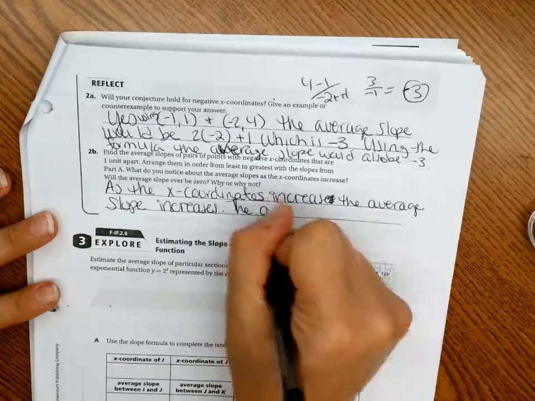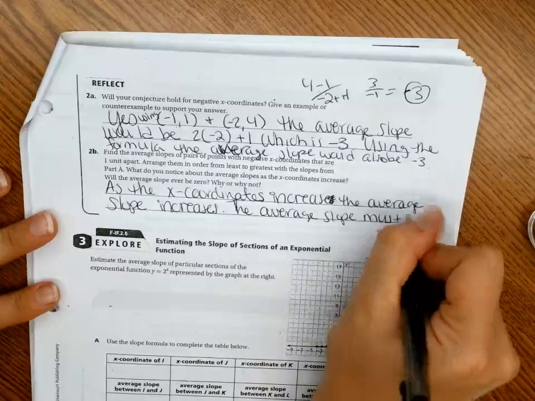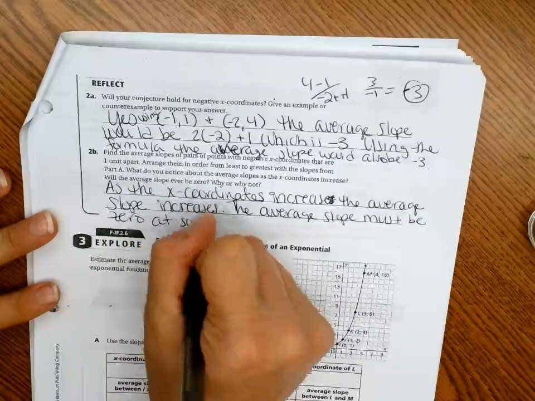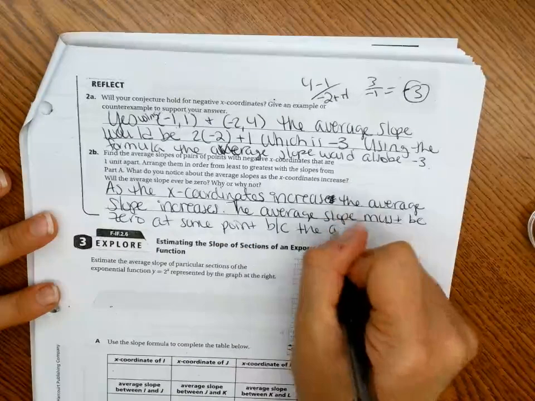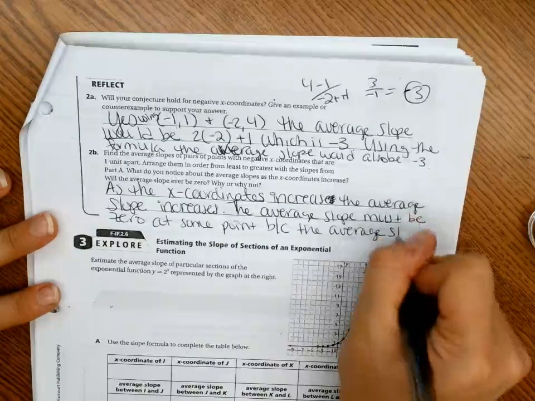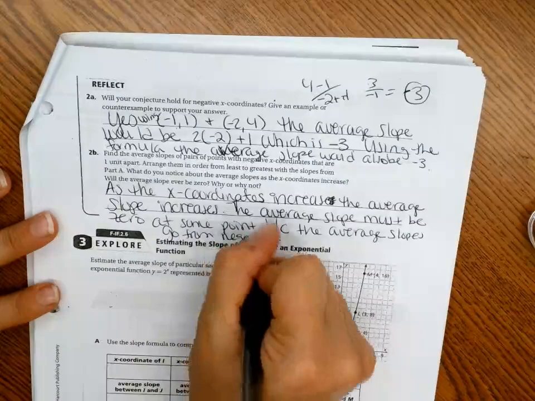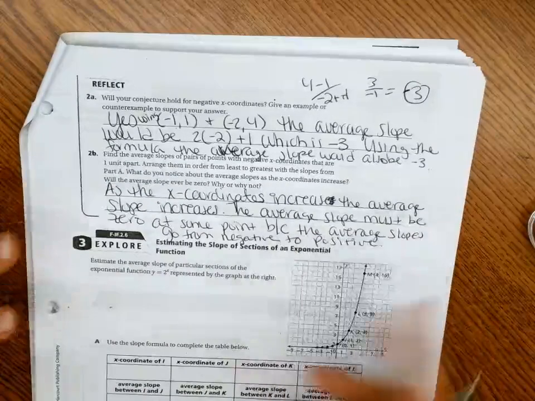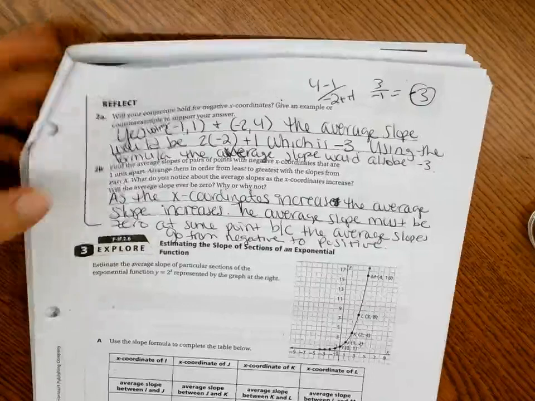The average slope must be 0 at some point because the average slopes go from negative to positive. So it has to be 0 to switch from the negatives to the positives, right? At some point. All right.